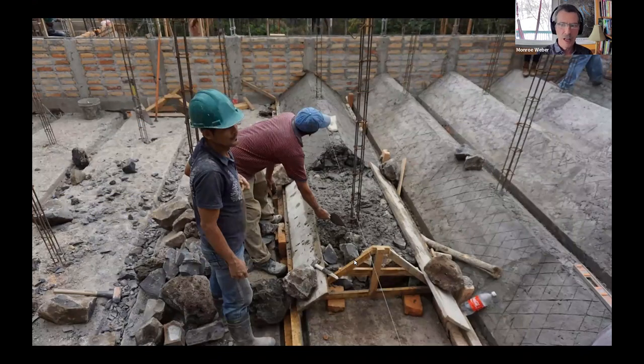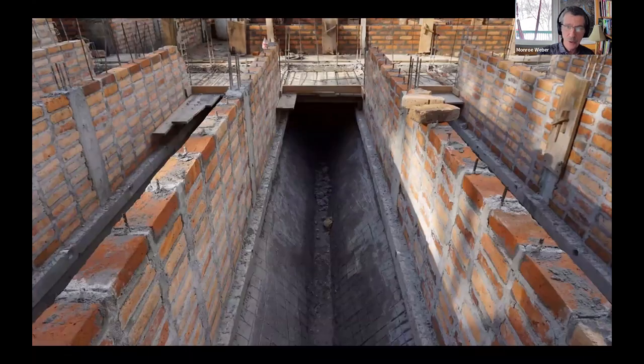Here are some views of workers fabricating these systems, building these systems in Honduras. So they're making the sloped sides, bottom of the sedimentation tank. Another view of this flock filter sed.